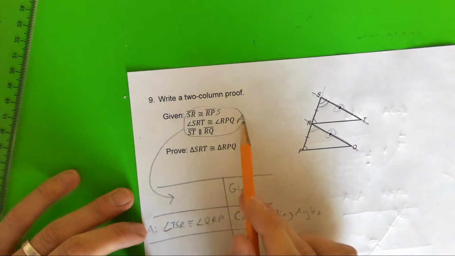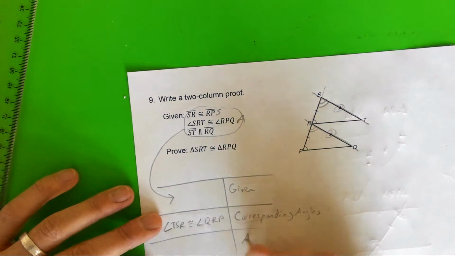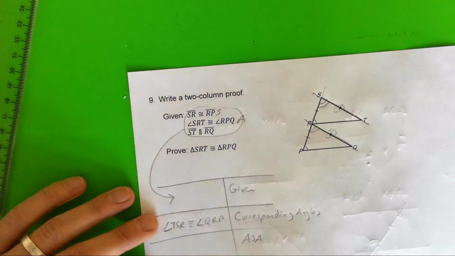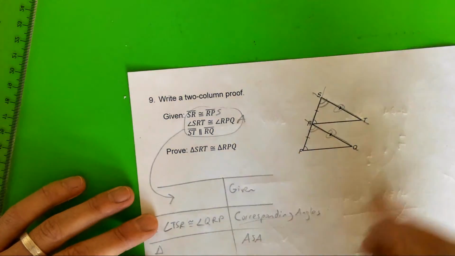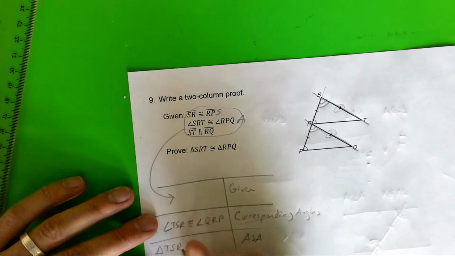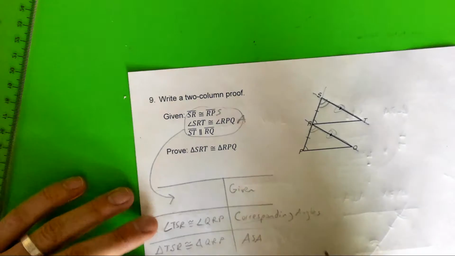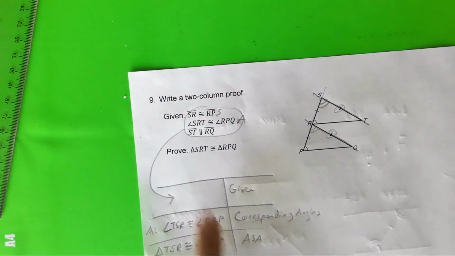So now I have an angle, a side, and an angle in that order. So by angle, side, angle, I know that triangle TSR, I can name them in the same order I named those angles, would be congruent to triangle QRP. And that's what I'm trying to prove.